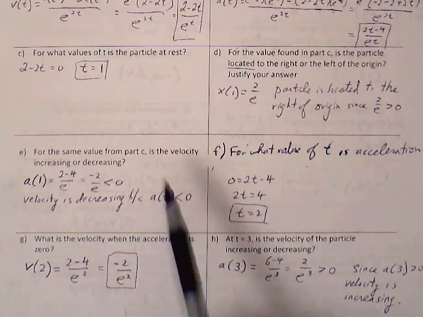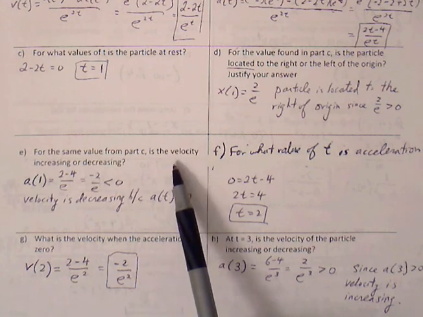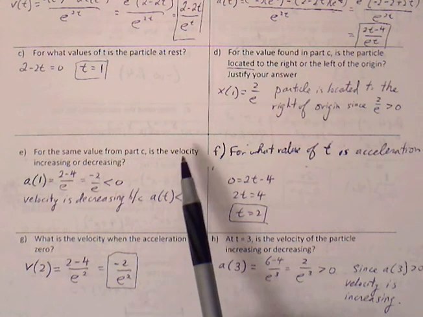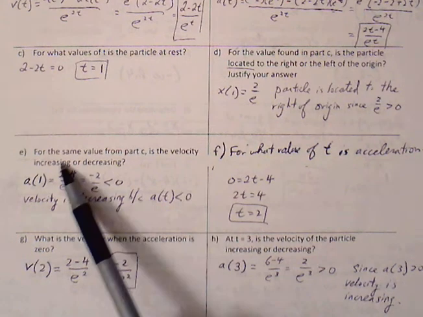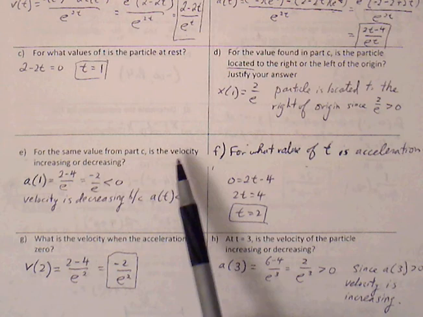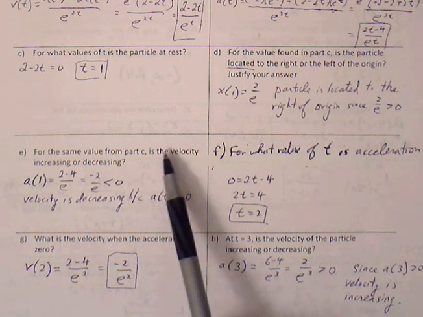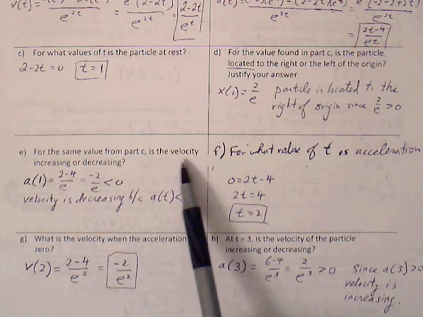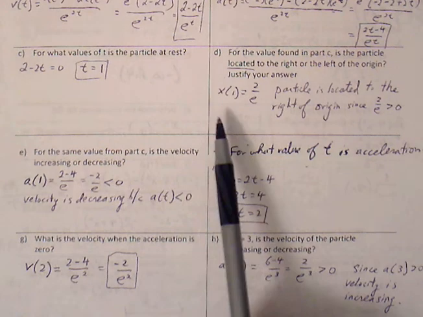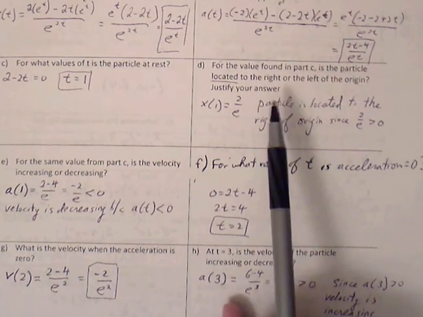Okay, for E, for the same value from part C, is the velocity increasing or decreasing? Now, this is not asking whether the velocity is positive or negative. It's asking if the velocity is increasing or decreasing. So this is asking about the rate of change of velocity, and the rate of change of velocity is basically acceleration. In other words, is acceleration positive or negative at t equals 1? Because that's the value from part C. So if we plug 1 into the acceleration function, we can determine whether it's positive or negative.